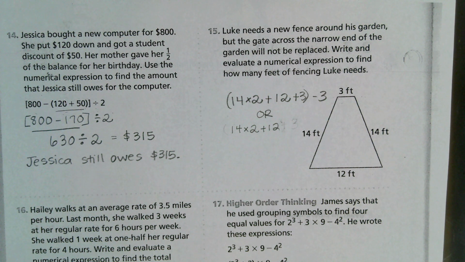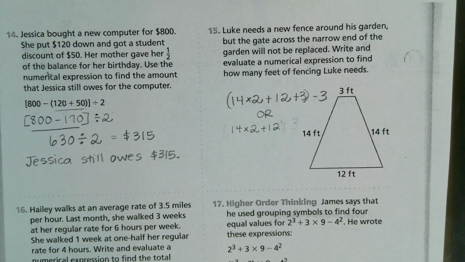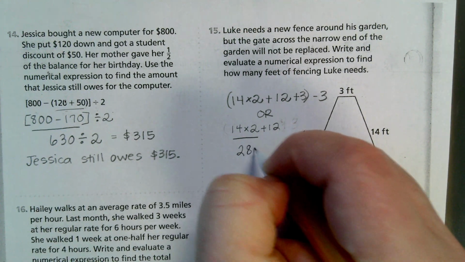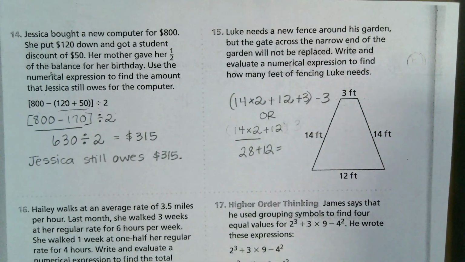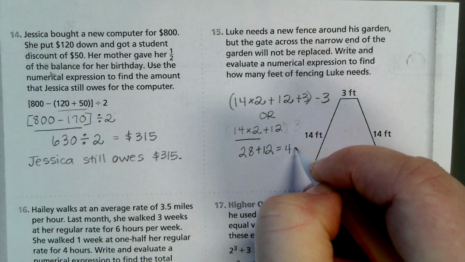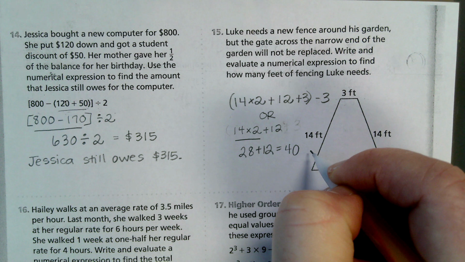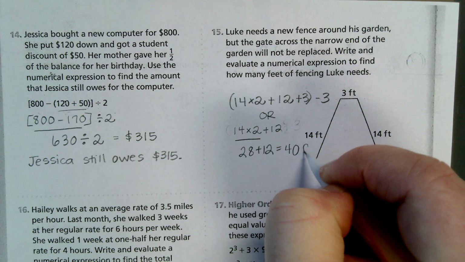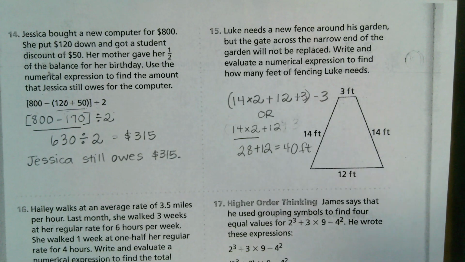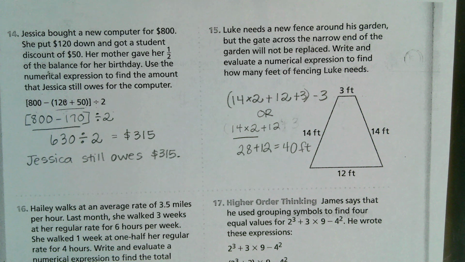So we need a calculator. What is 14 times 2? 28. 28 plus 12 is what, guys? 40. 40 what? 40 feet. Okay. So here's that statement again. What does that 40 feet represent? What does it mean? Now, again, if you're looking at me, look at that last statement. Look at that last question.